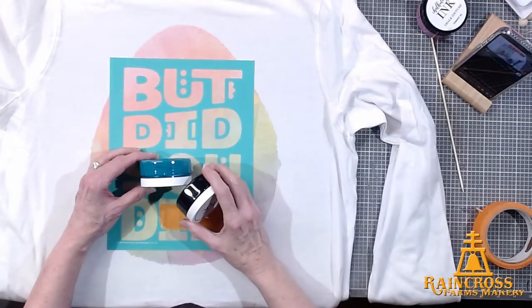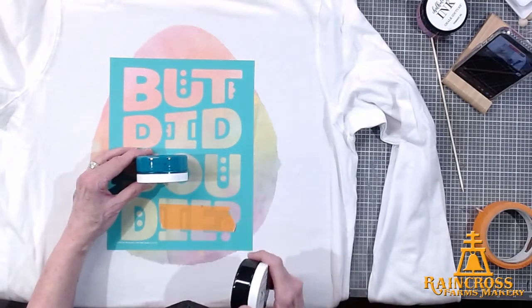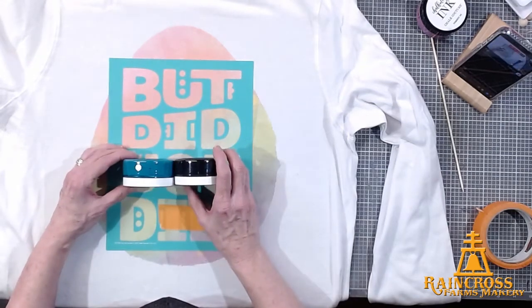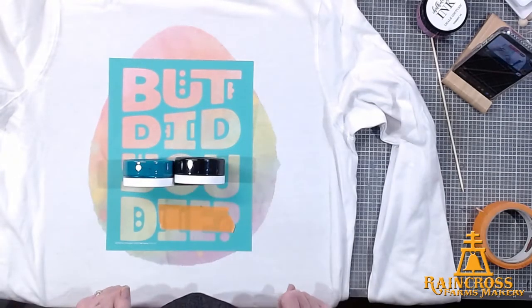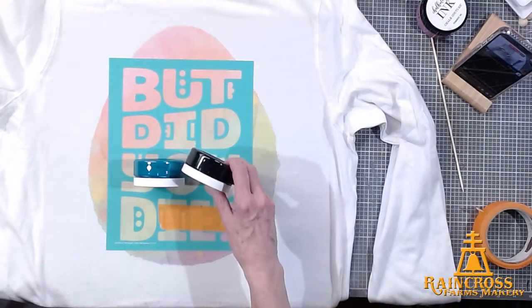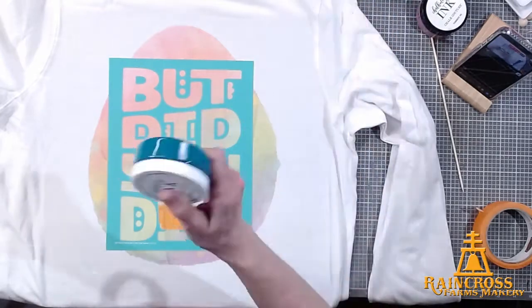What do you think, Daddy-O? Tide or black? You got enough contrast in the Tide, if that's what you want to do it in. I thought it might be a little less stark. I don't know. Okay, I'm going to do Tide.